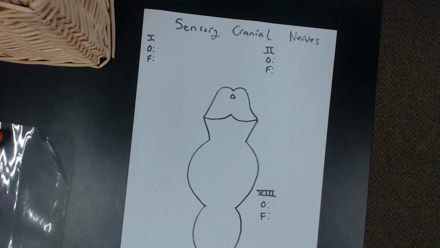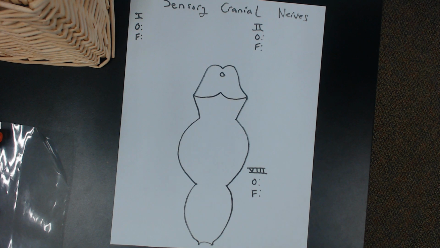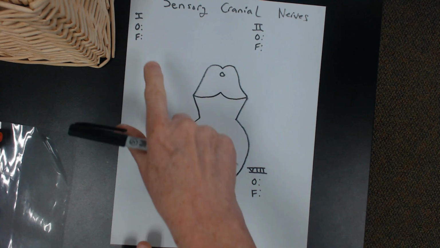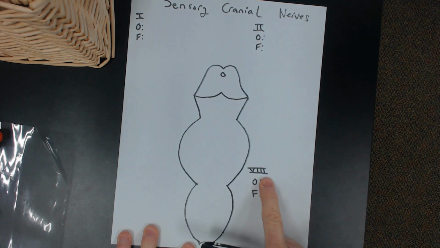And then there are 4 cranial nerves that have a mixed motor and sensory function. Okay, and those are the tough ones to remember. But to start out, let's start with the easiest, and I think the sensory cranial nerves, or those cranial nerves that only have sensory function, are a good starting point. And those are cranial nerves number 1, number 2, and number 8.